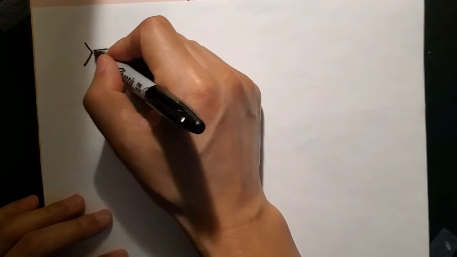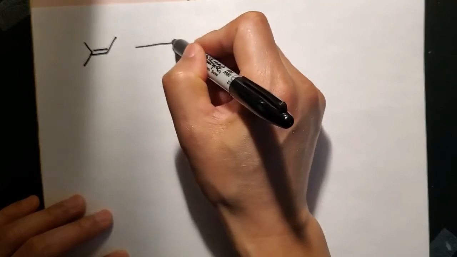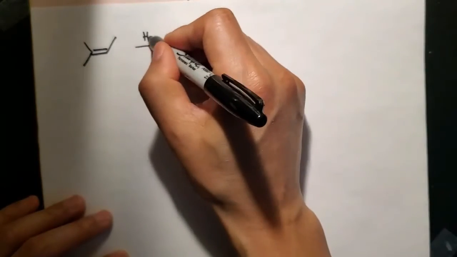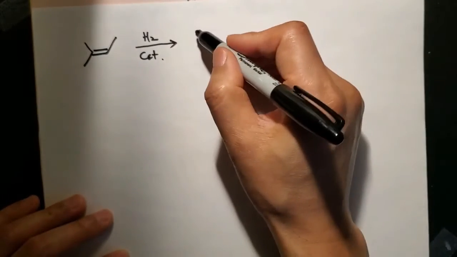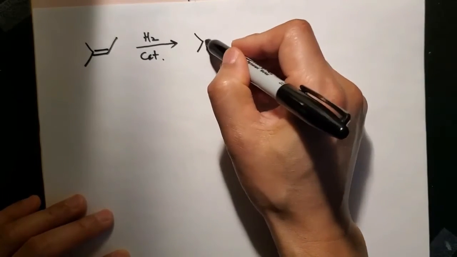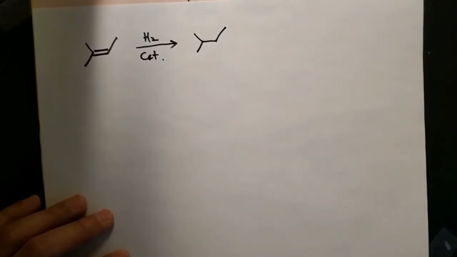So previously we talked about reduction. We could reduce the double bond using hydrogen gas and some metal catalyst. By syn addition mechanism, you add two hydrogen atoms by breaking pi bonds, and you form two stronger sigma bonds. In an exothermic reaction, you can form alkane like this.